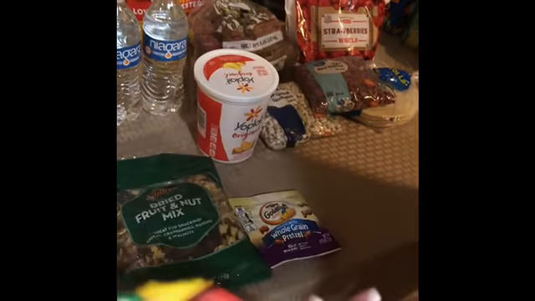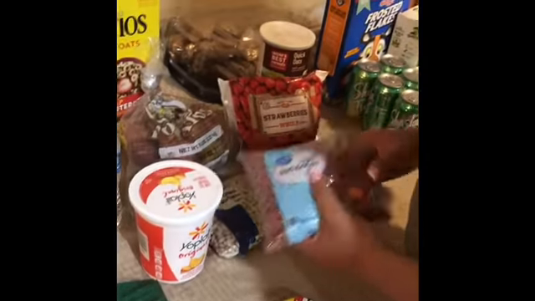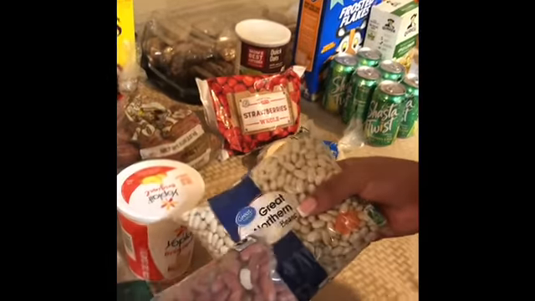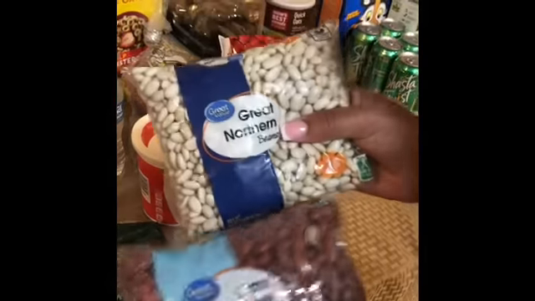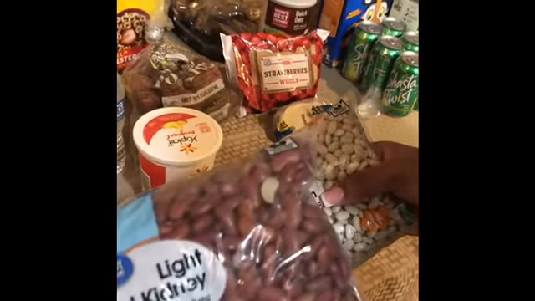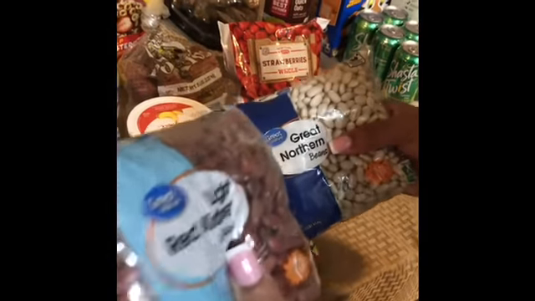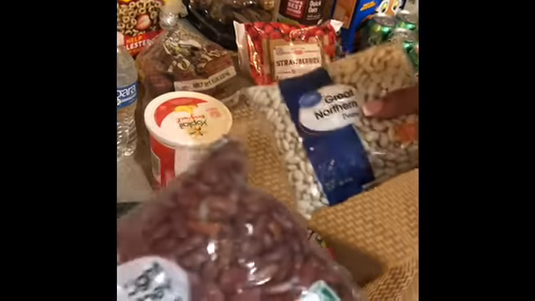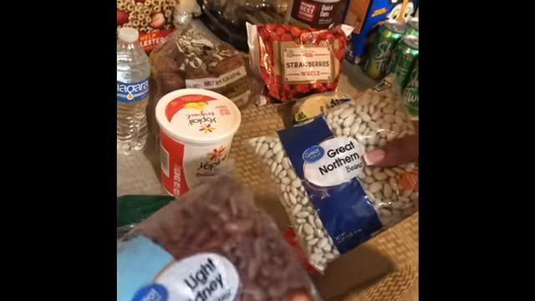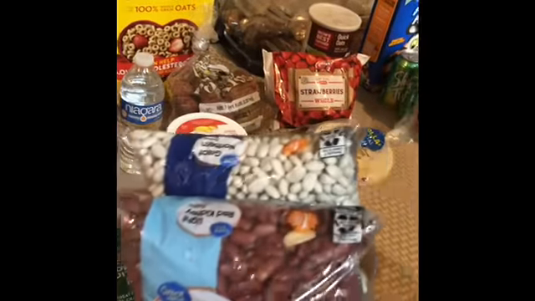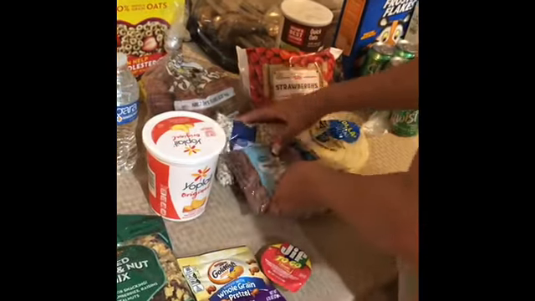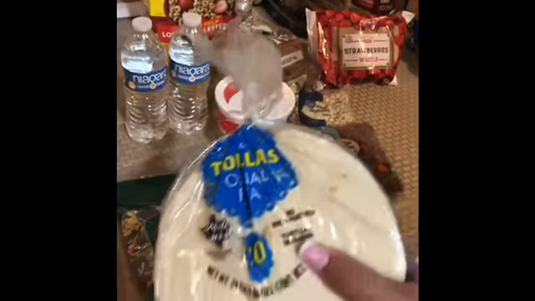Remember I said you have to have a protein in your diet. Peanut butter is great for that. The dried beans, that's a plus, a major plus. Beans are really good for your diet. I mean, I eat these all the time. A lot of people don't like beans, but in this situation, you would have to eat this to maintain your diet.